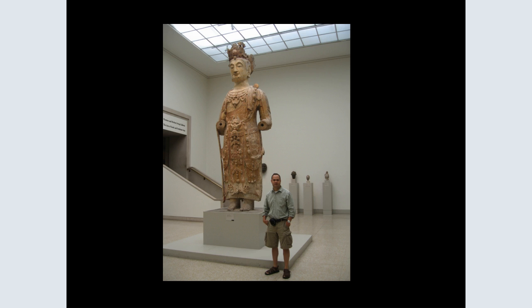Here's an old picture of me, quite a terrible picture of me. But again, this gives you an example of scale, okay? So we have this enormous figurine that's about twice the size that I am.